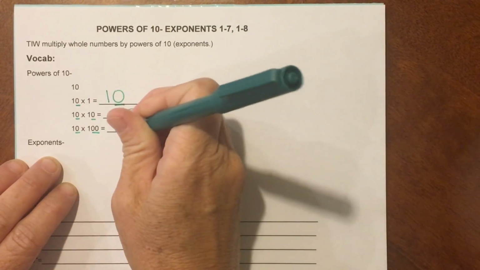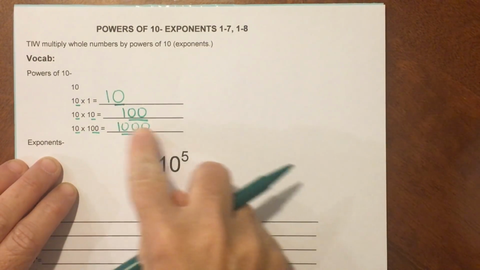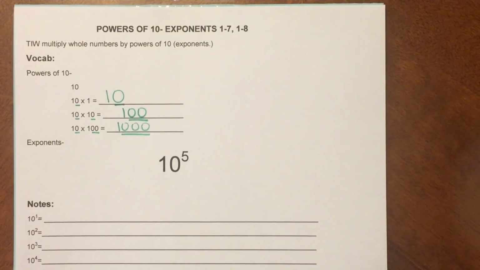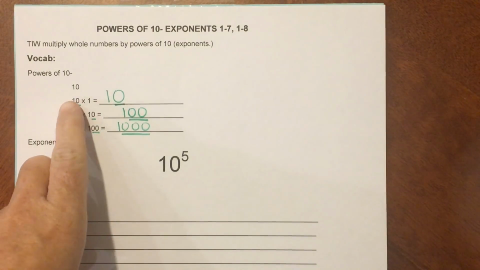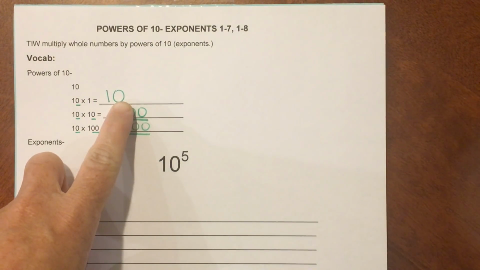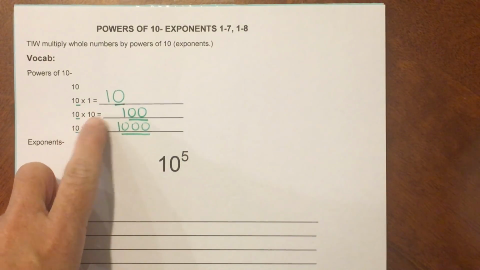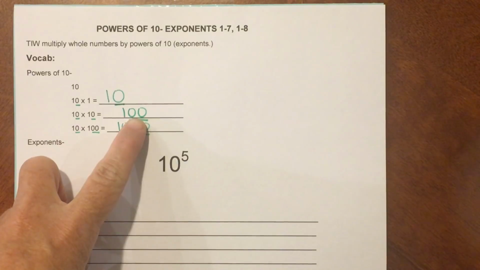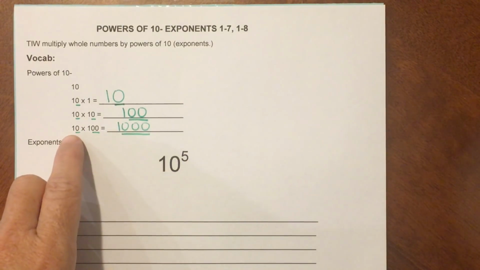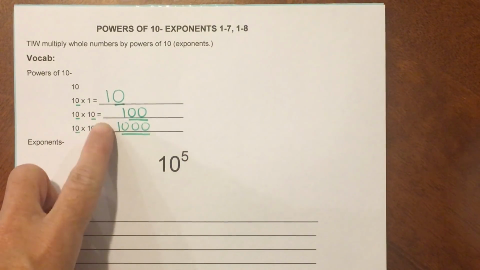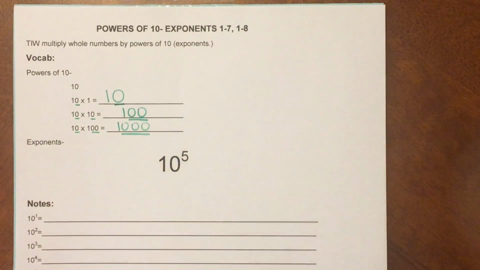Now, you might want to pause the video right now and just look at what you're noticing about the zeros and see if you can catch on. Okay, so here we had 1 zero in our two factors, and our product, or our answer, had 1. Here our two factors had 2 zeros, and our product had 2. Here we had 1, 2, 3 zeros in our factors, and then our product had 3. That's going to really be helpful to know throughout this lesson.